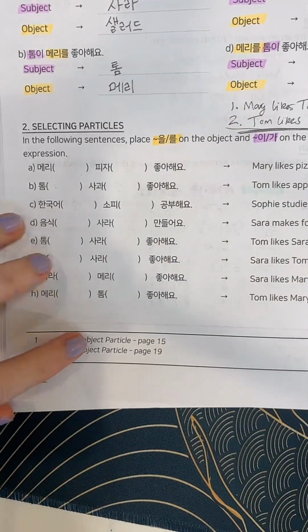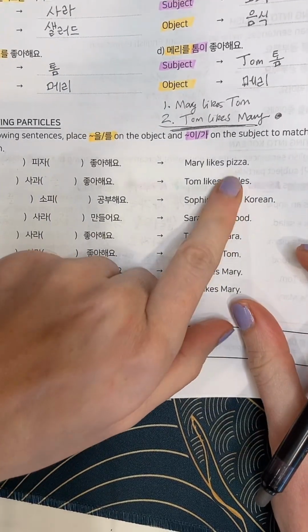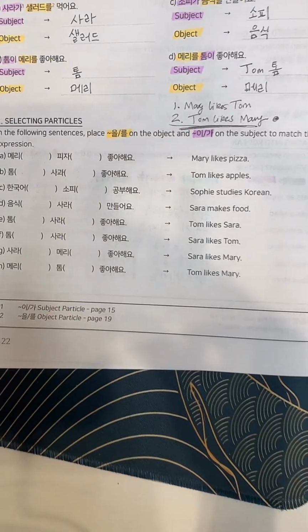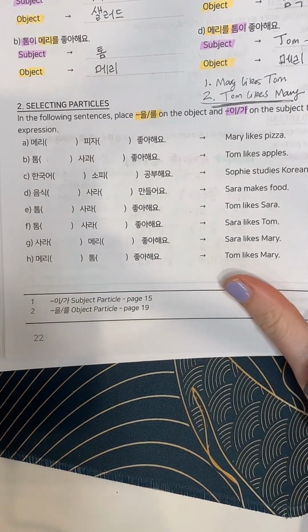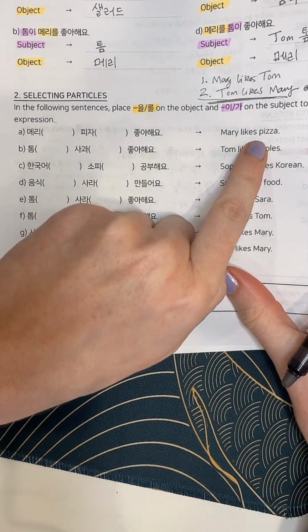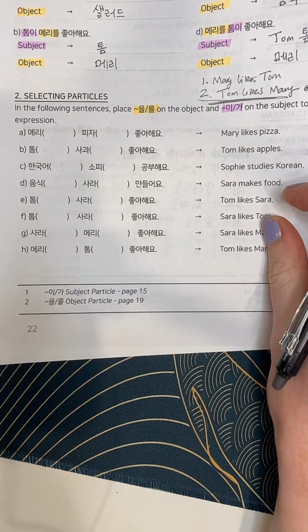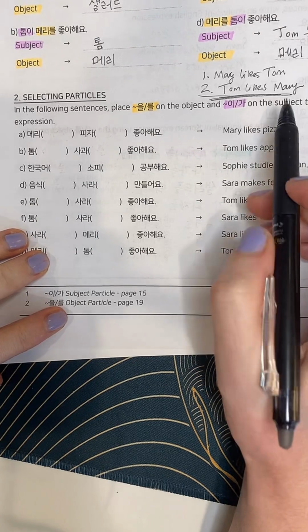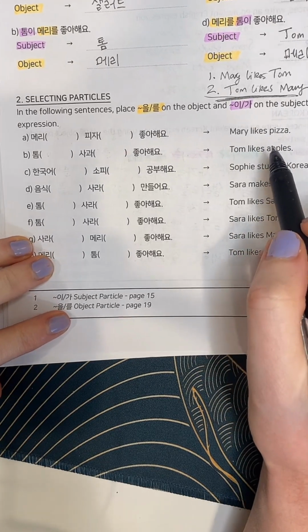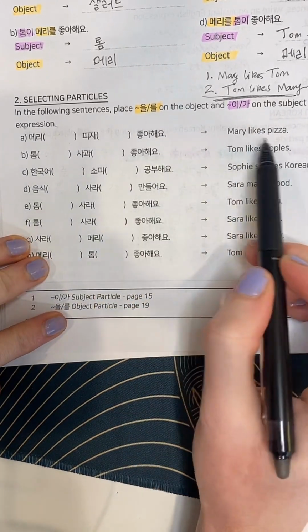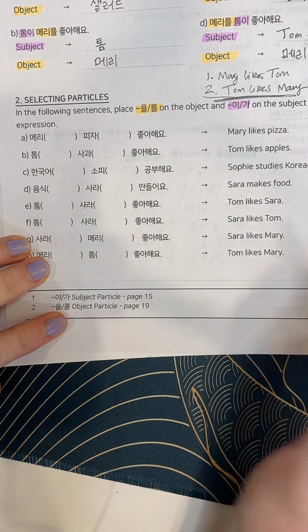Okay, so we have a sentence we're trying to make. Let me zoom out a little bit so maybe we can get all of this in frame. Mary likes pizza. Awesome. So we're going to have to add in particles to match this expression.